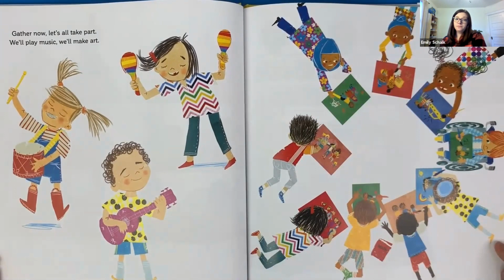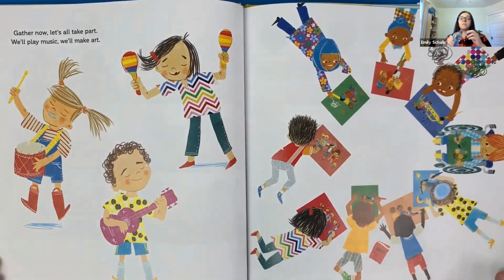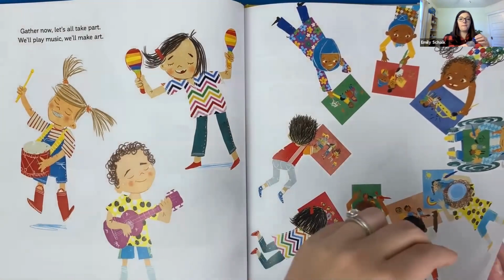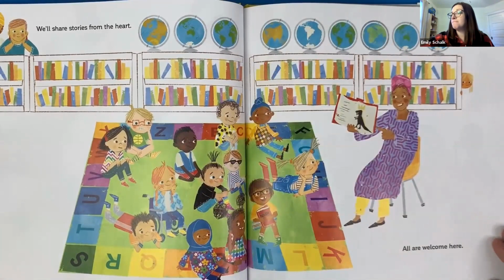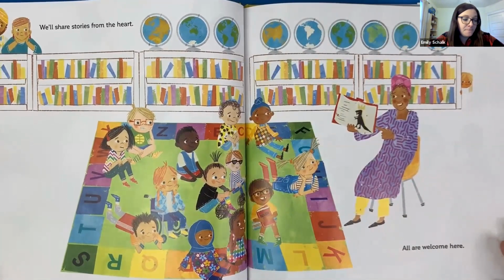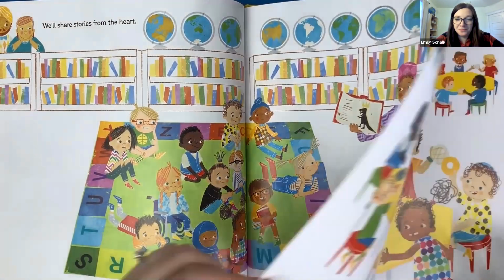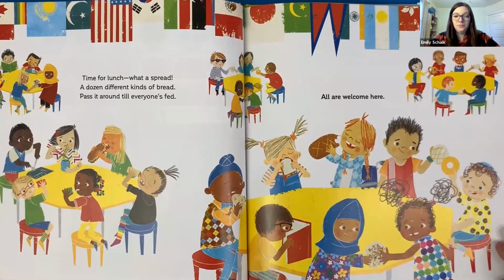Gather now, let's take part. We'll make music, we'll make art. We'll share stories from the heart. All are welcome here. Time for lunch, what a spread. A dozen different kinds of bread. Pass it around till everyone's fed. All are welcome here.